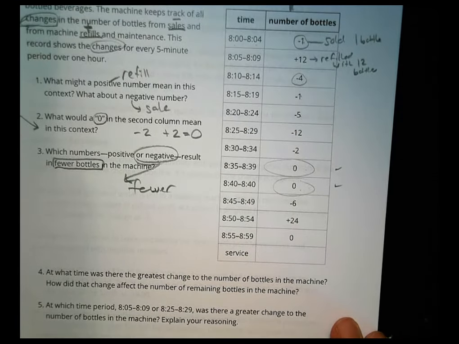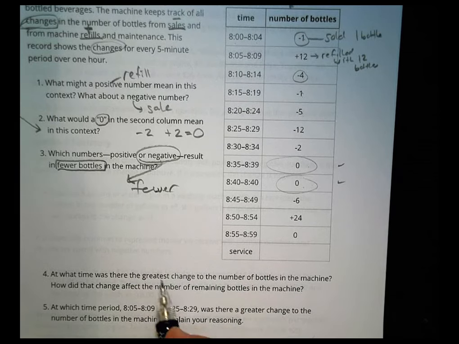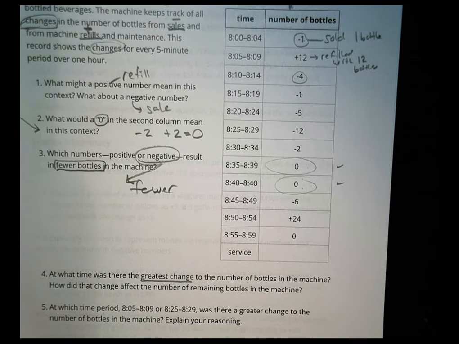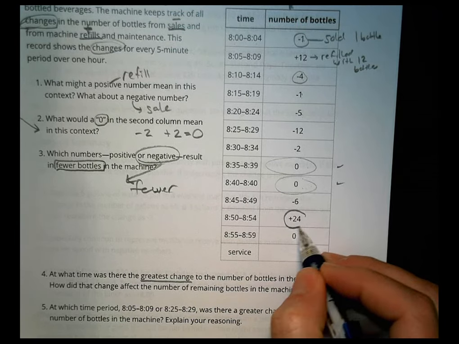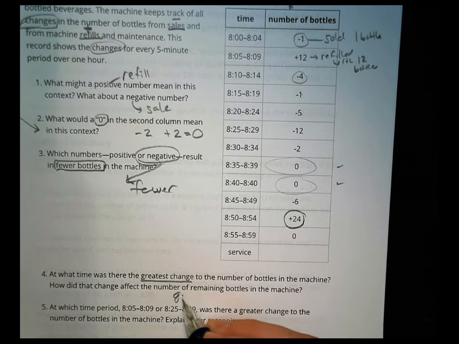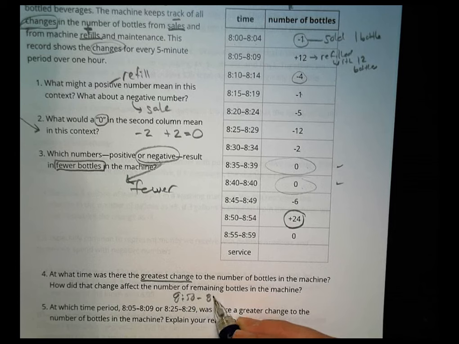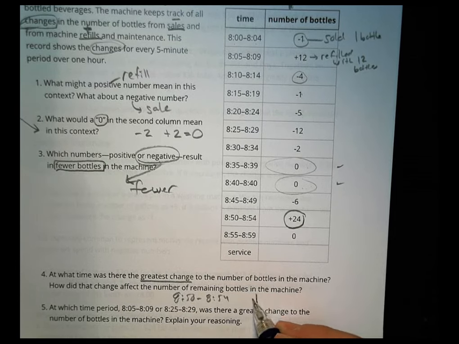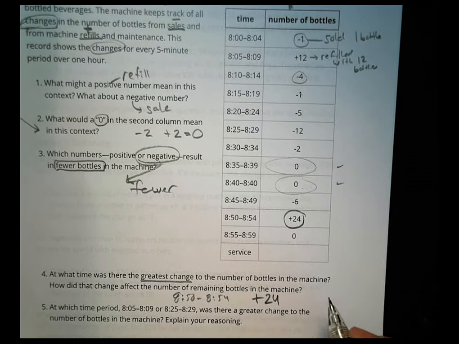Number 4 asks, at what time was there the greatest change to the number of bottles in the machine? And how did that change affect the number of remaining bottles in the machine? Alright, so where was the biggest change, the biggest increase or decrease? Our biggest change happened here at plus 24. So between 8:50 and 8:54, we had an increase of 24 bottles.